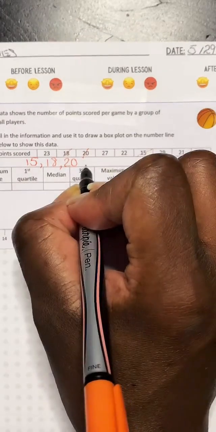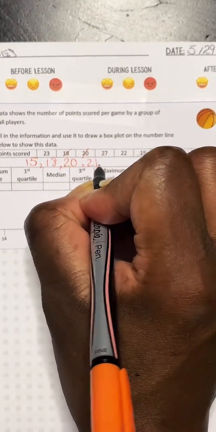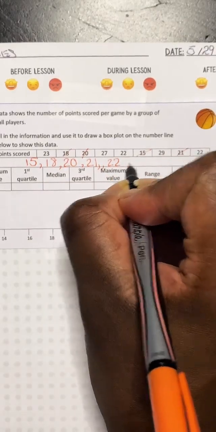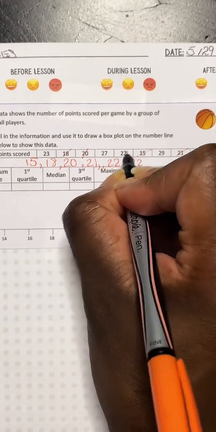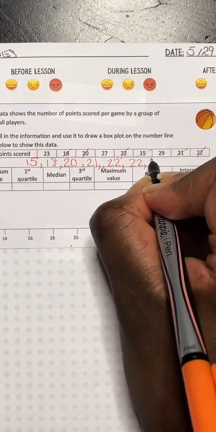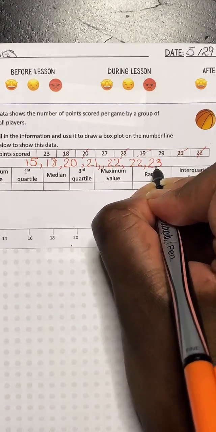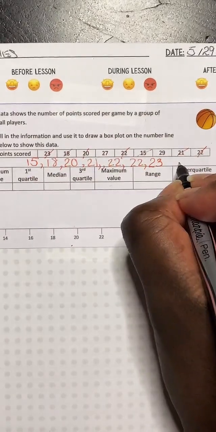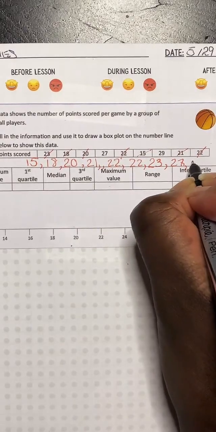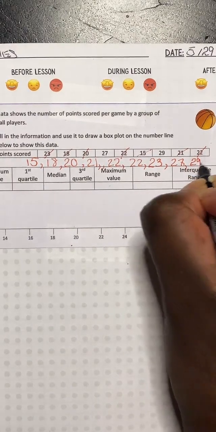Then 21. 22 is happening twice. 23. I know my 2s are looking ridiculous right now. 27 and 29.